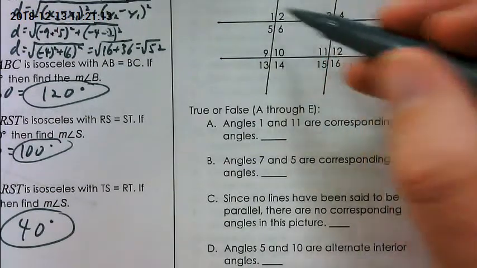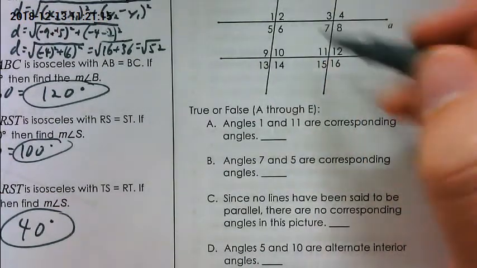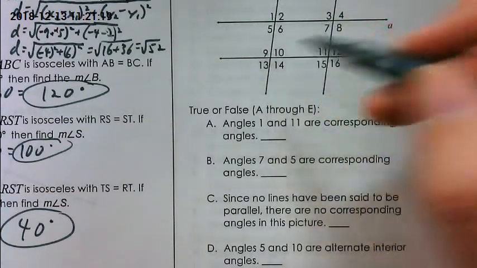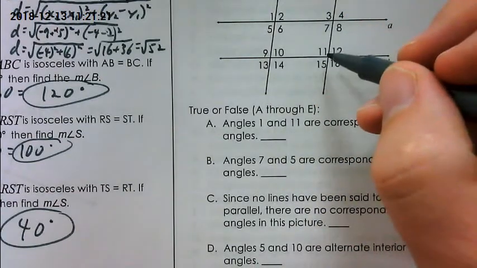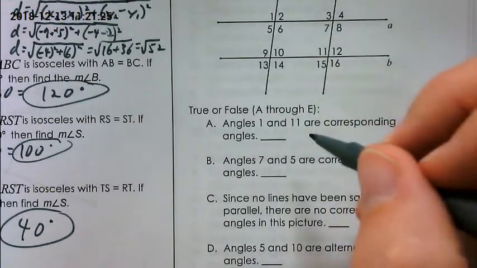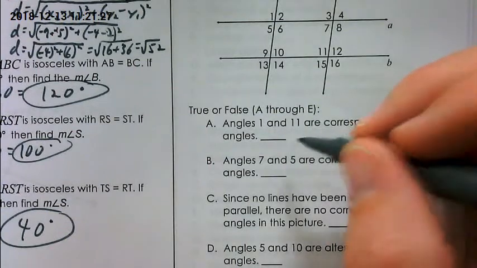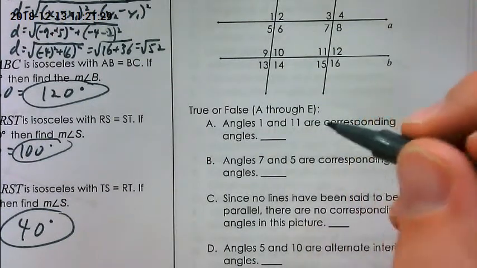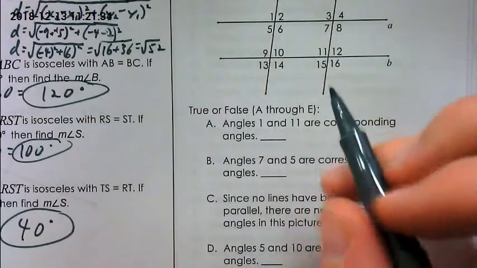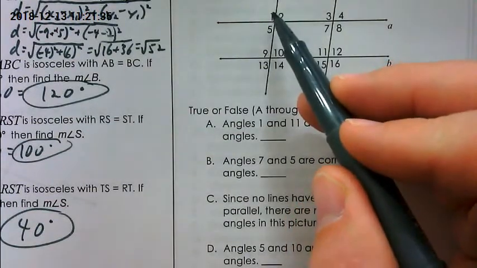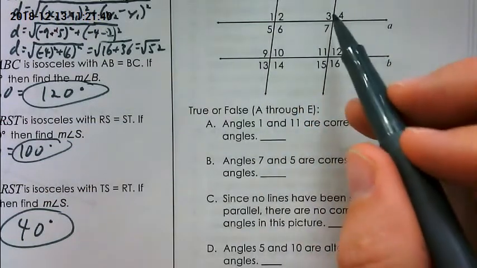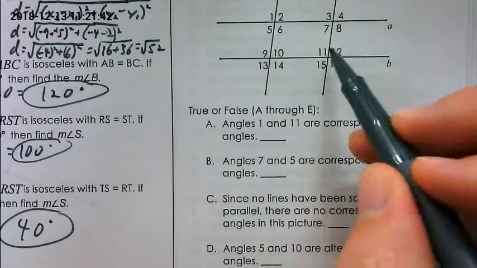Angle 1 corresponds to 3. Angle 1 corresponds to 9. 9 corresponds to 11, and 3 corresponds to 11. So this one is a little bit challenging, and I don't think you'd see this one on your test because you could argue that this is actually a true answer, but it is indeed false because 1 corresponds to 9, 1 corresponds to 3, and then 3 corresponds to 11, and 9 corresponds to 11.